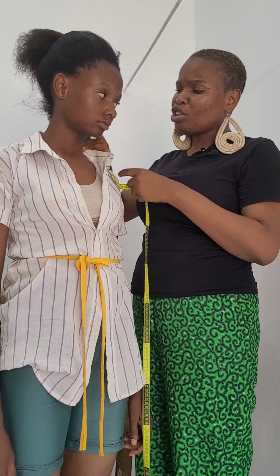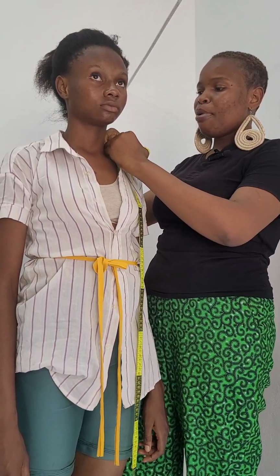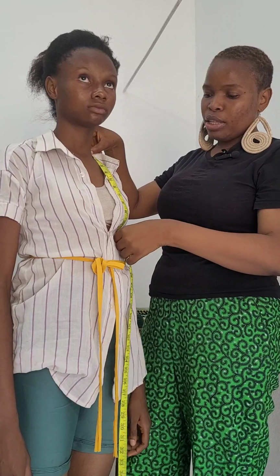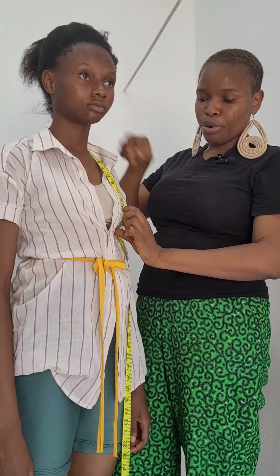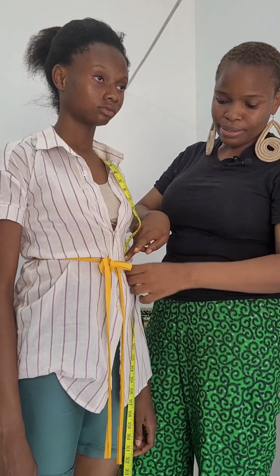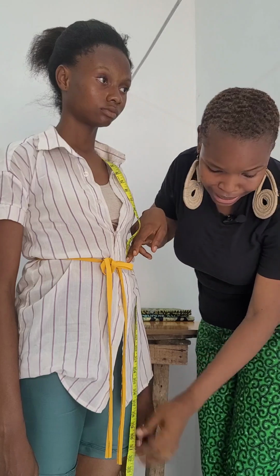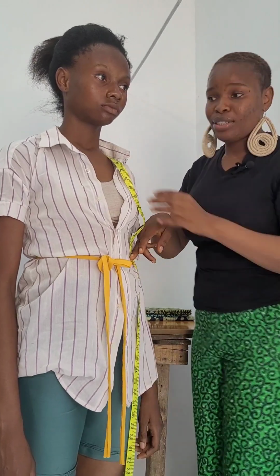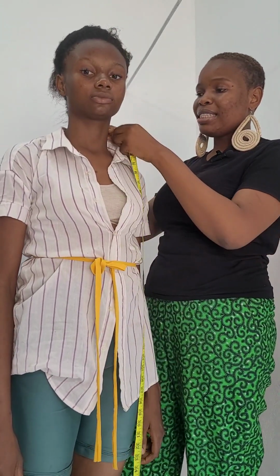You want to take the measurement from the nape of their neck, to the underbust, the bust point, the waistline, then to their length, to whatever length it is. So that's how you take your lengthwise measurement.